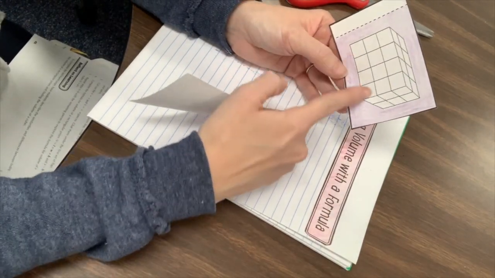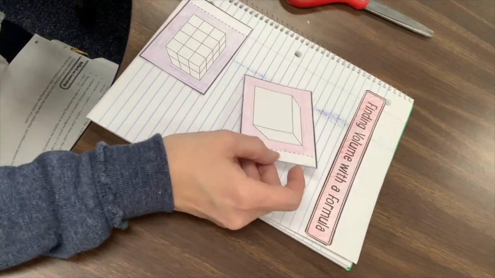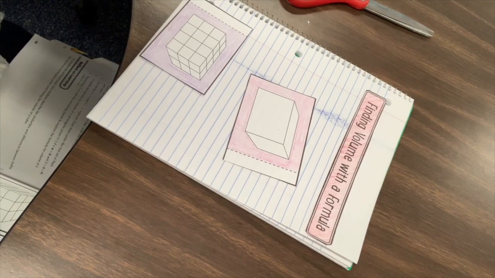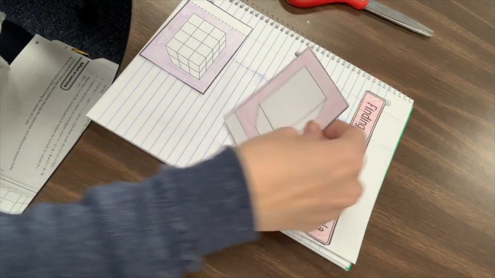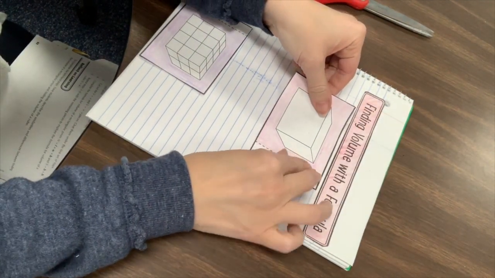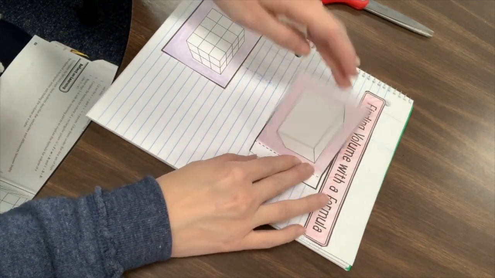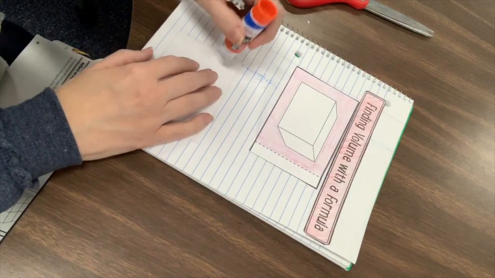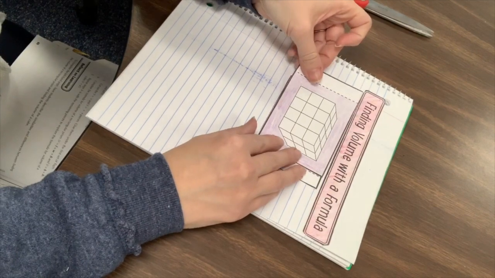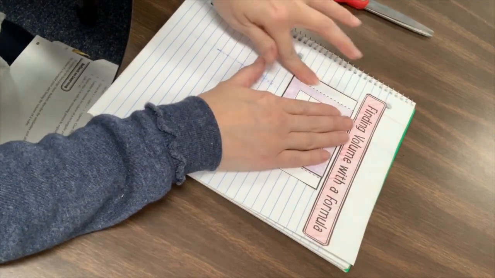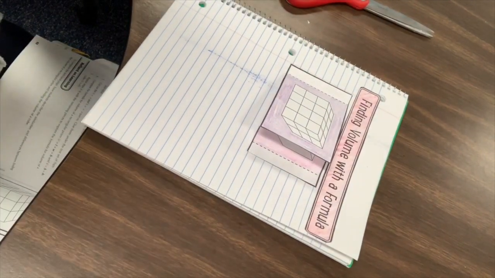Then I want to take these two, so the one that has 4 cubes by 2 and the one that matches it, and we are going to first glue down the flap on this one, so that you can lift it up. Then take the flap on this other one and line it up like this, and you can fold this one back. Okay, so it looks like this.